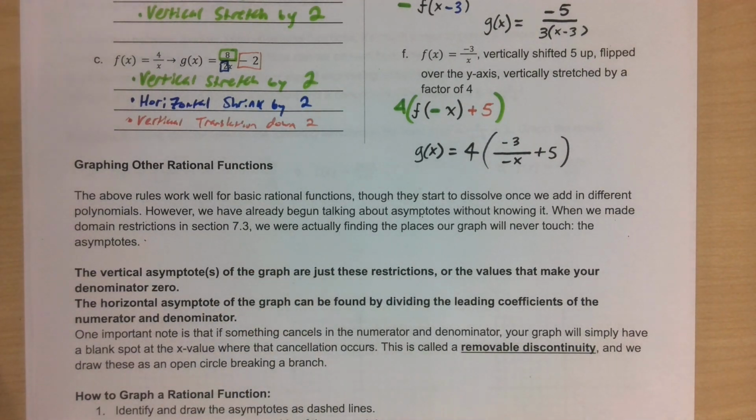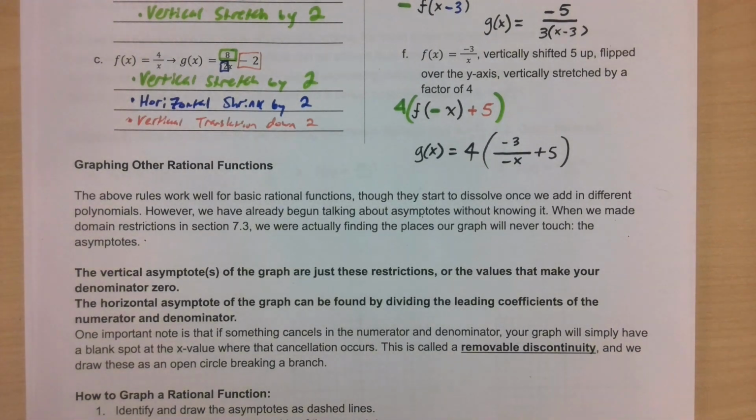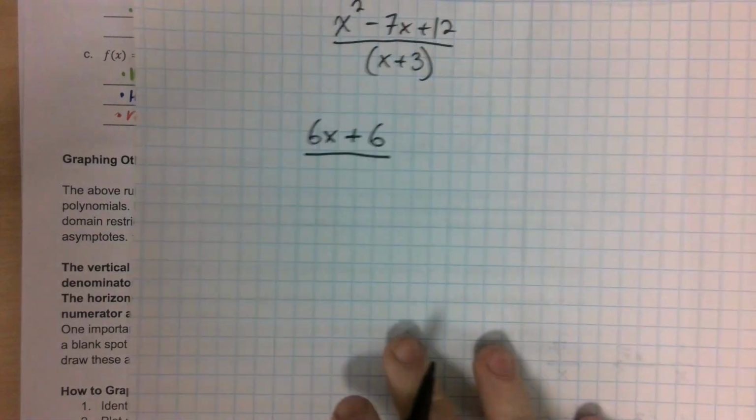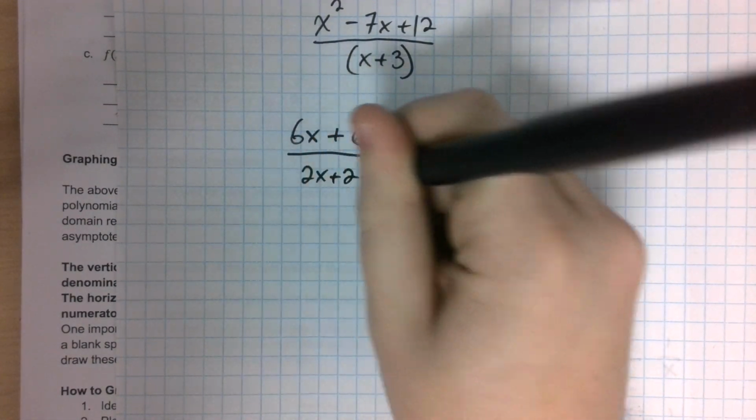The horizontal asymptote is a little bit different. Your horizontal asymptote can be found by dividing the leading coefficients of the numerator and your denominator. Let me give you an example. Let's say I gave you 6x plus 6 divided by 2x plus 2.